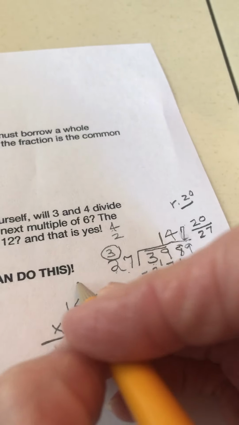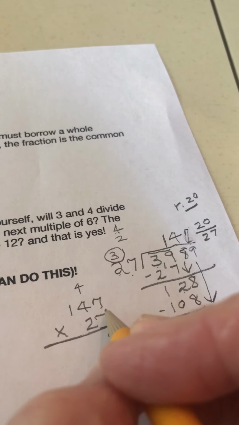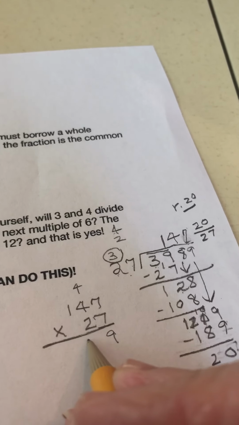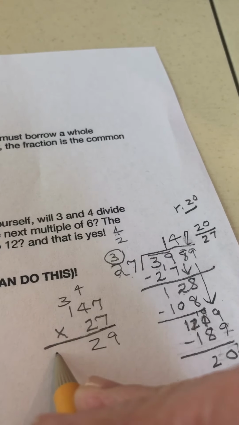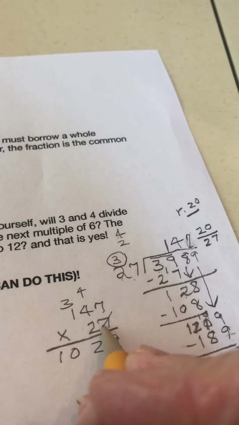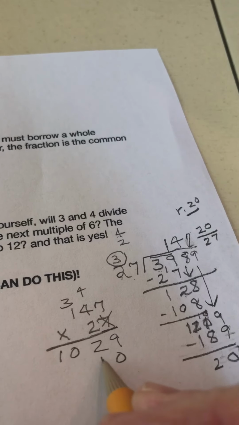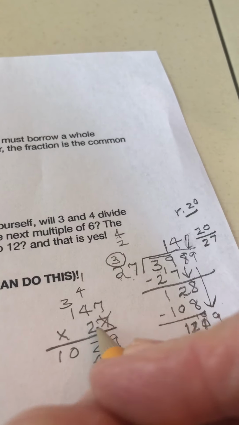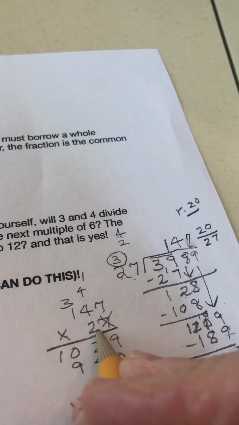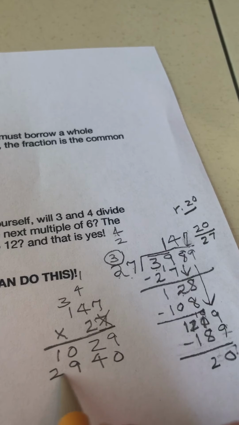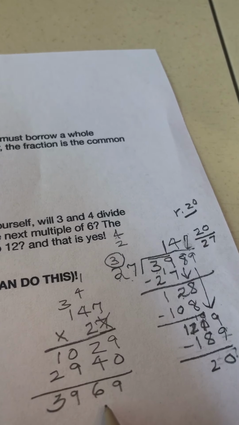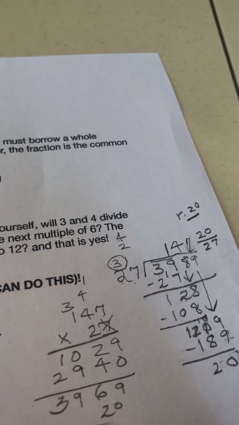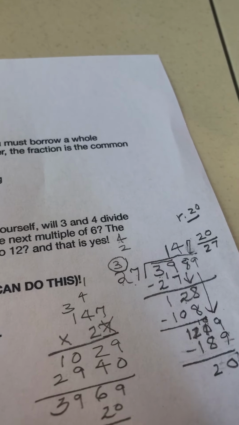7 times 7 is 49. 4 times 7 is 28. 28 plus 4 is 32. 1 times 7 is 7, plus 3 is 10, okay? 0, 14, carry your 1, 8, 9, 2, okay? So we have 9, 6, 9, 3, plus 20, 9, 8, 9, 3.